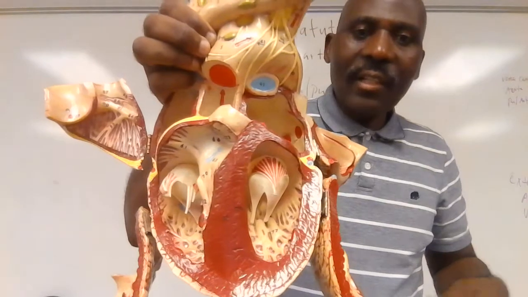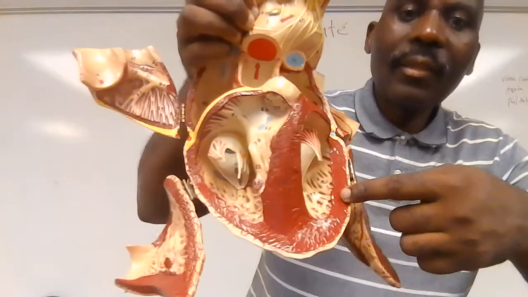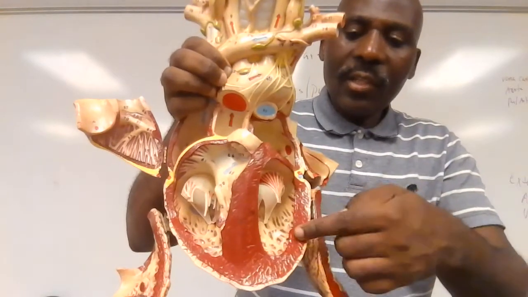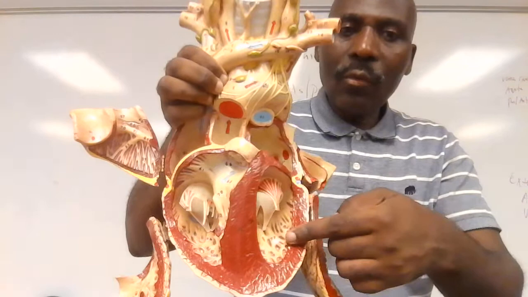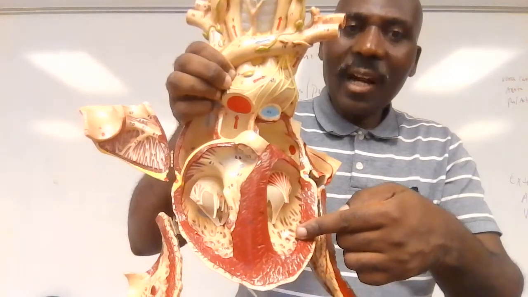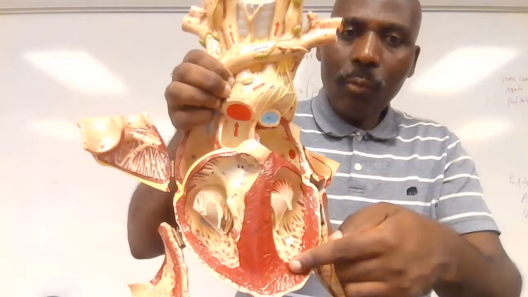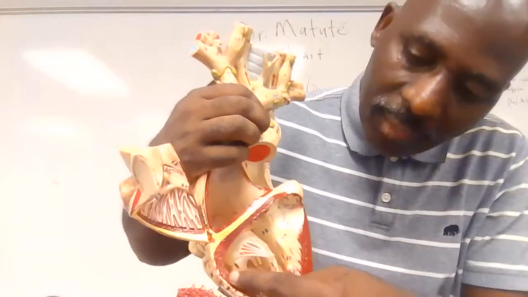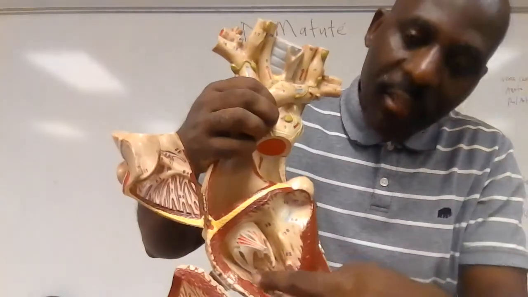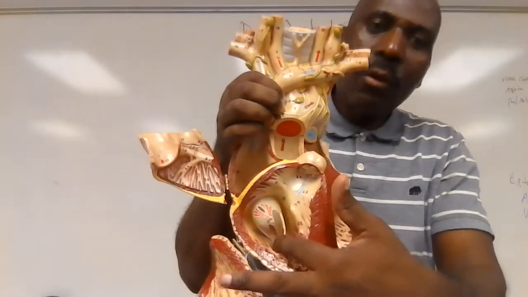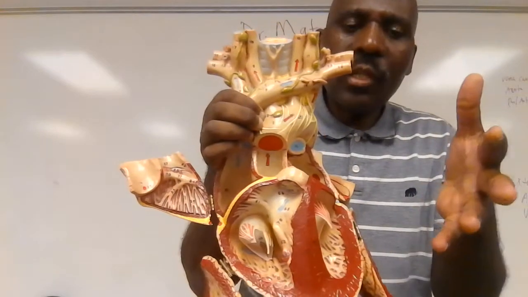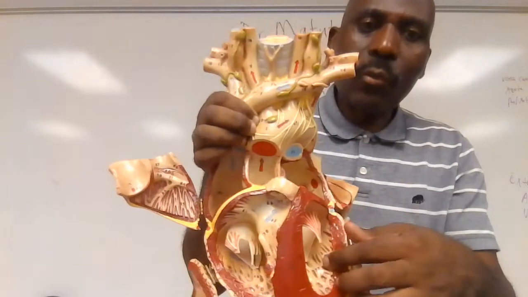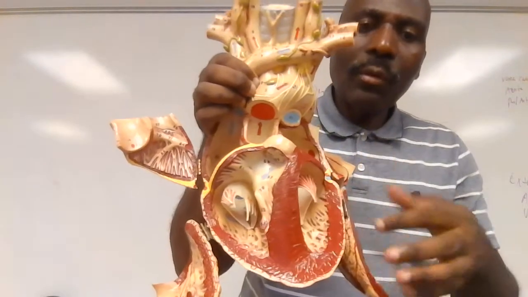Why is it that these walls here are thicker than these walls right over here? Because remember, this is the left ventricle. It pumps blood into the general circulation, so you need more force. Over here, this is the right ventricle. It pumps blood to the lungs. The lungs are pretty close to the heart, so it's not a long distance. So they do not need that much force as compared to this chamber here that pumps blood to the rest of the body.